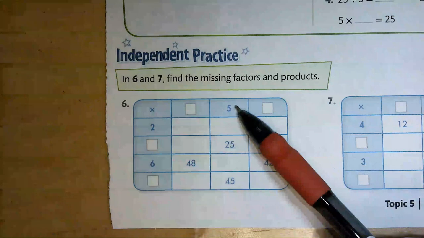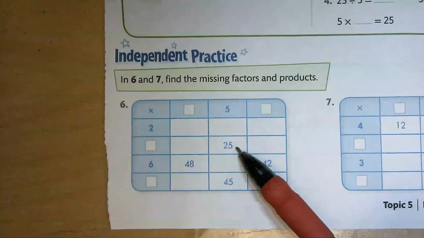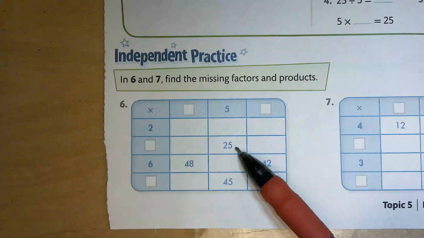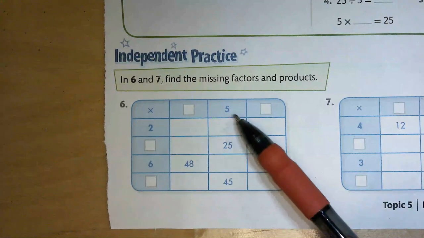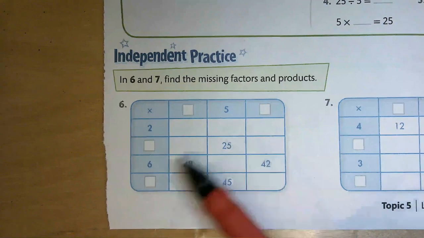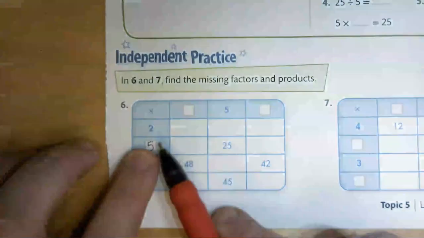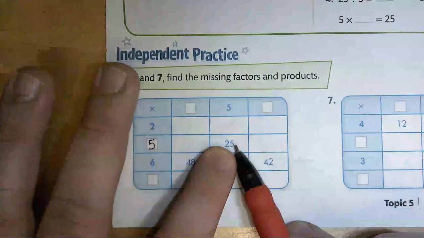So I've got 5 times what will give me 25? Well, I know 5 times 5 is 25, right? So if I've got 5, 25, what do I need over here? I hope you said with me 5. So we're going to put a 5 over here because 5 times 5 equals 25.